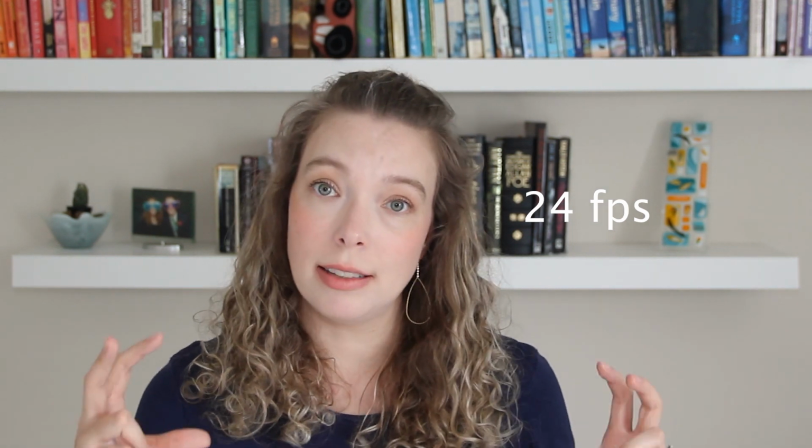I want to start by talking about frame rate. Frame rate refers to how quickly you are either capturing or playing back a sequence of still images. The standard frame rate for movies is 24 frames per second. So that means that in those movies, there are 24 frames within one second.